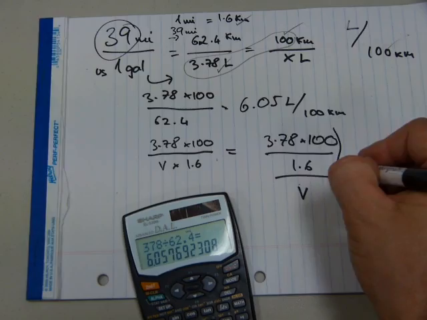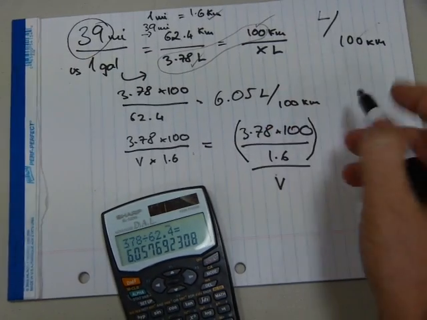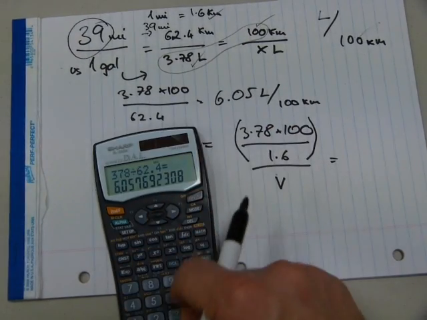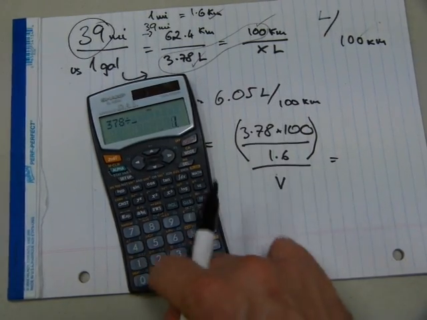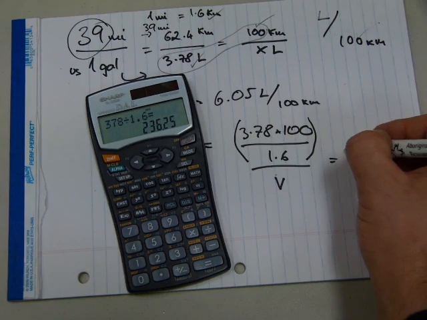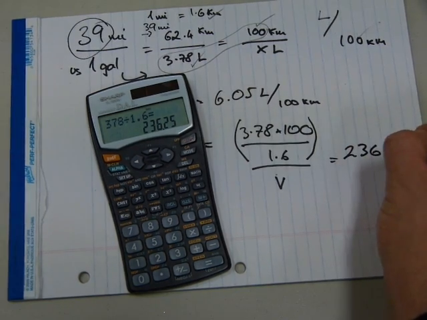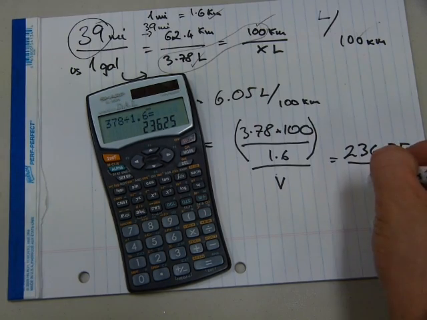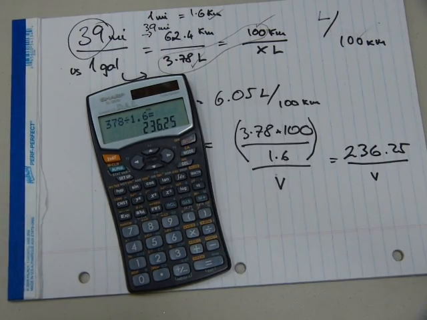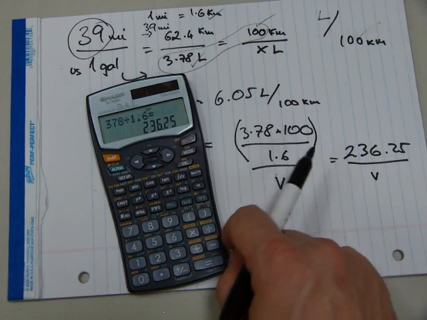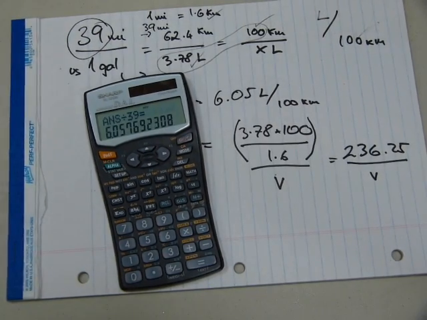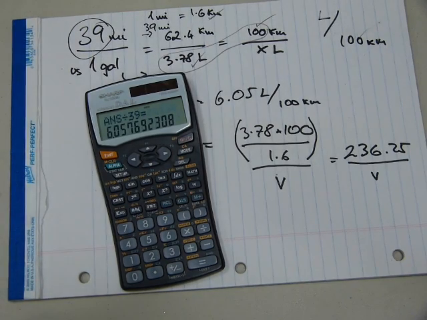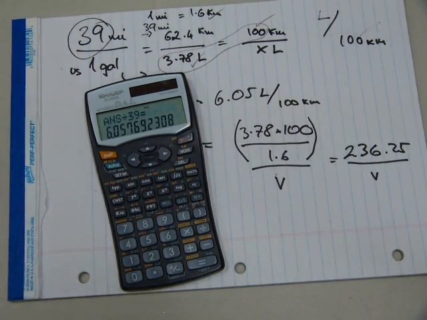And when we do a subtotal for this bracket up top, what do we get? 378 divided by 1.6 is 236.25 divided by the variable, the 39. And if I divide that by 39, we again get back the 6.05 amount that we calculated in the first place.